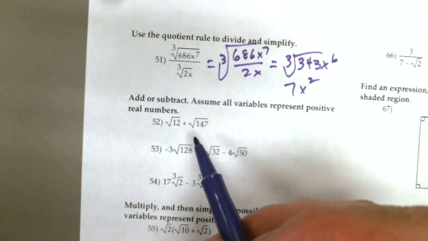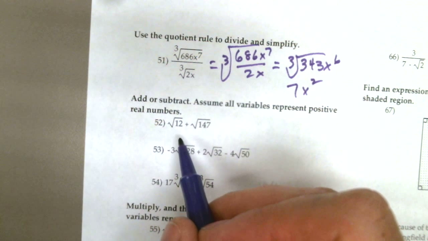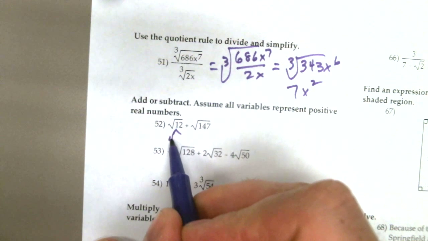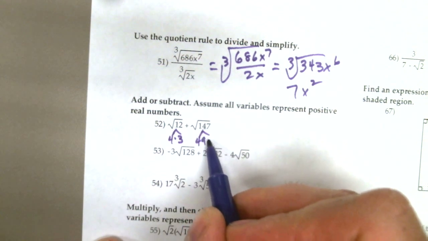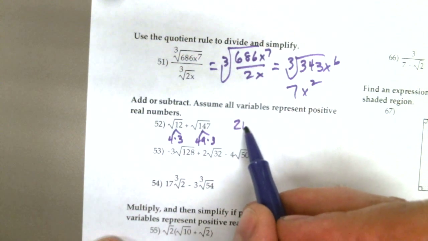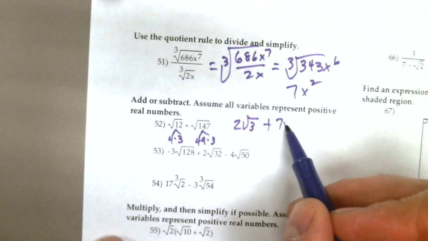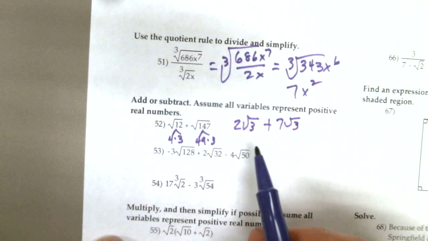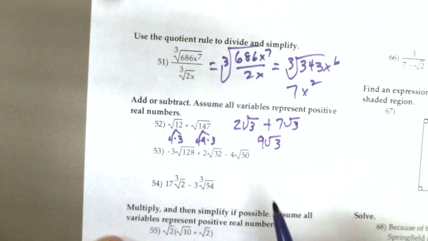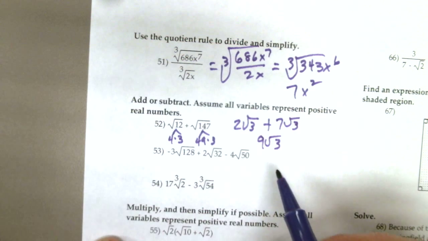On 52, again, you can't add things that are different radicals, but I bet you if we simplify some of these things, we're going to be able to take some things out. 49 times 3. When I take the 4 out, I'm left with 2 root 3 plus, when I take 49 out, I get 7 root 3. Now that they have the same radical part, we can add them together. 2 plus 7 is 9 root 3. Remember, the radical doesn't change when you add or subtract, just when you multiply.